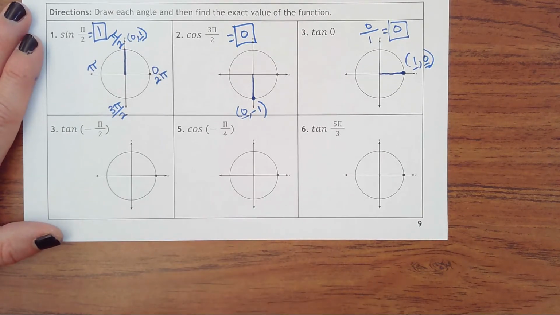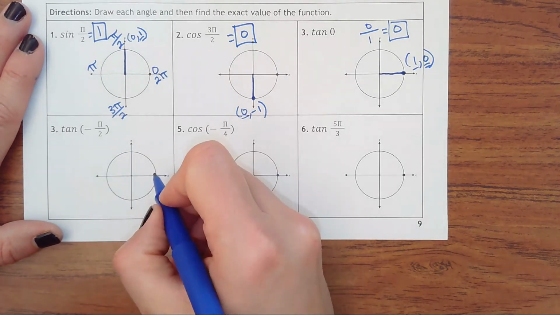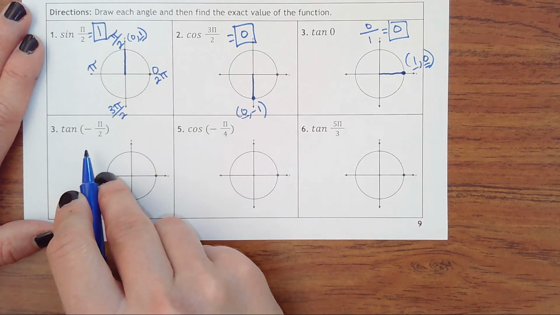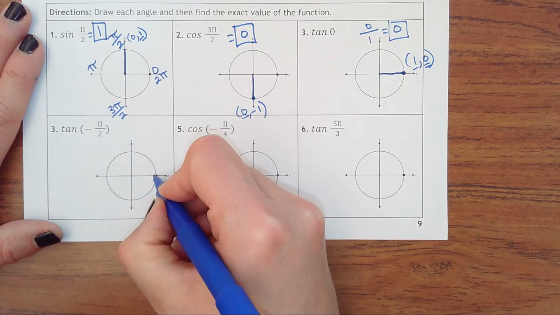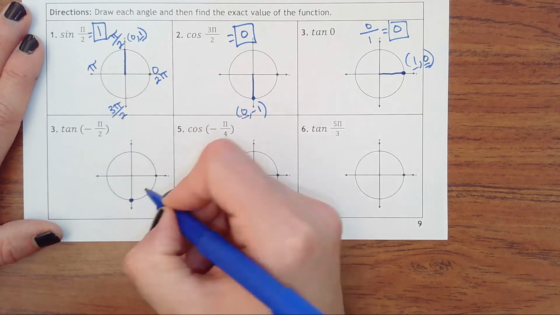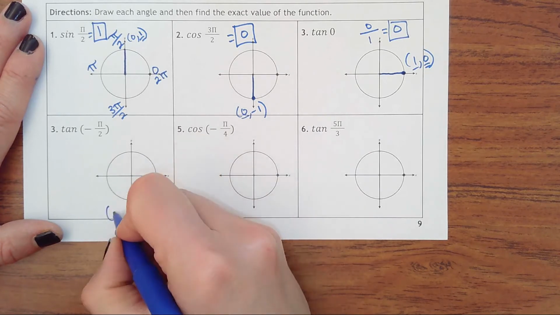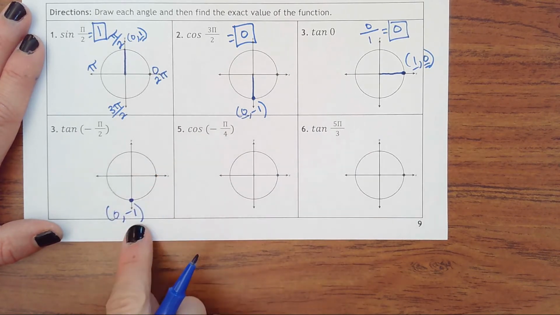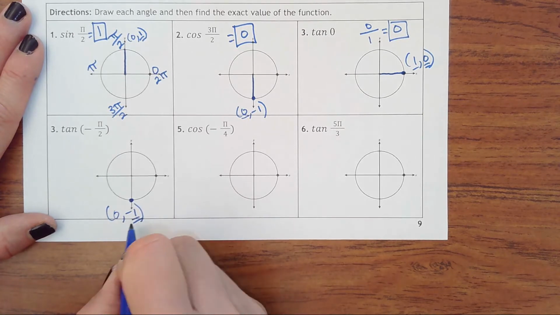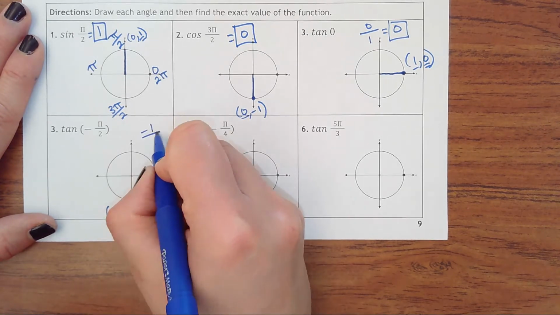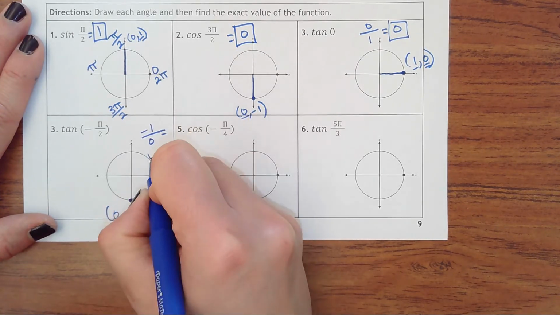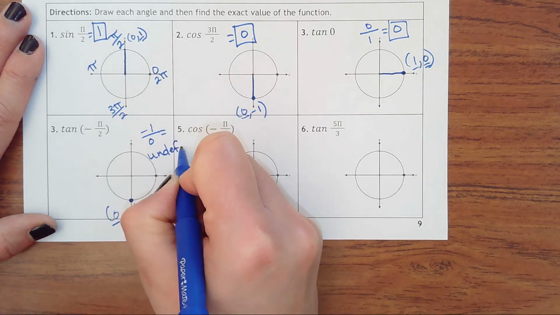Number 3 is tangent of negative pi over 2. So we're going negative, or clockwise, half a pi, which would put us here. That is the point 0, negative 1. And they want tangent, which is y divided by x, or negative 1 divided by 0, which can't happen, so that would be undefined.